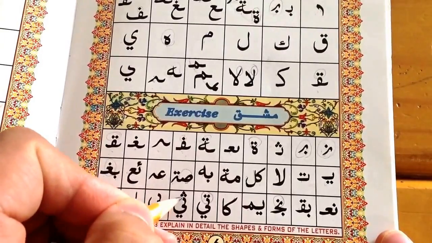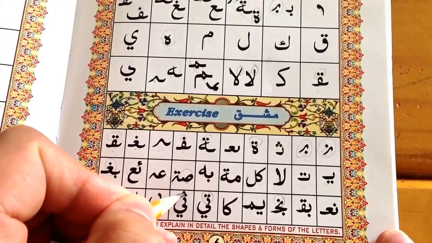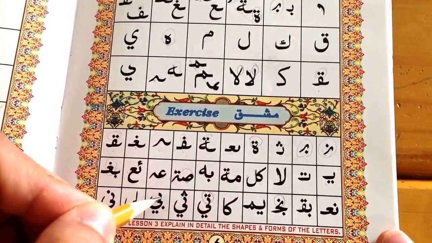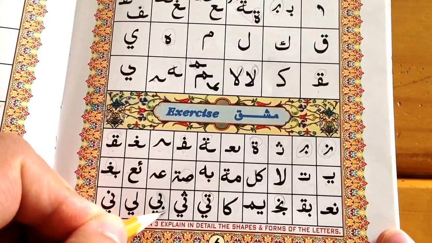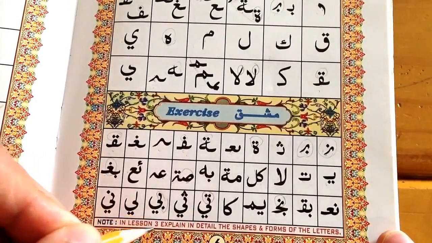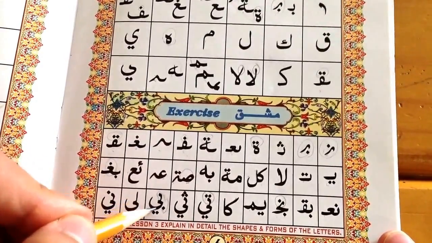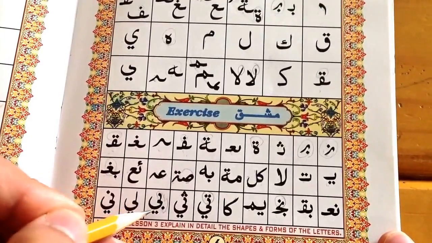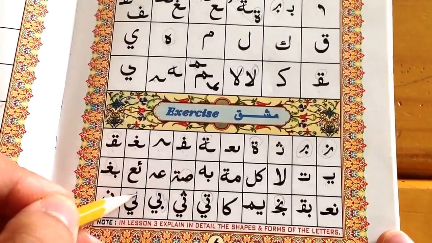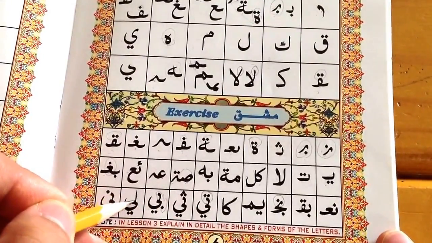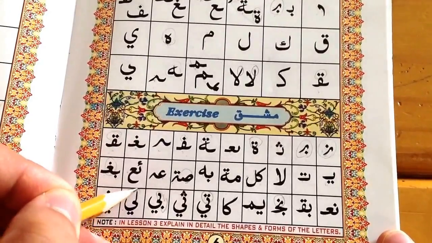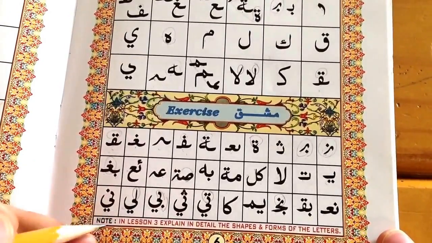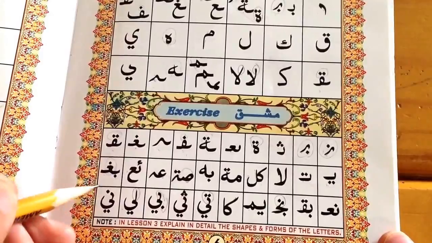Tha, ya. A letter with 3 dots is tha. Tha, ya. A letter with 1 dot at the bottom, or you can see a little bit on the side, it's ba. So ba, ya. Ba, ya. Lam, ya. See this little lam? So lam, ya. Lam, ya.